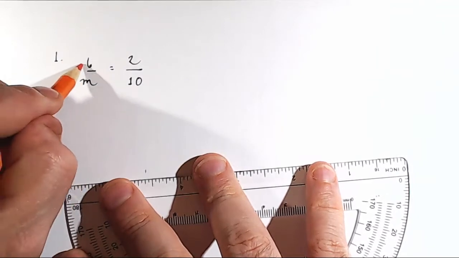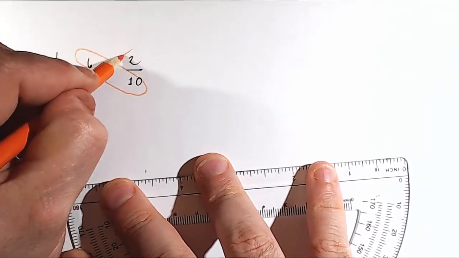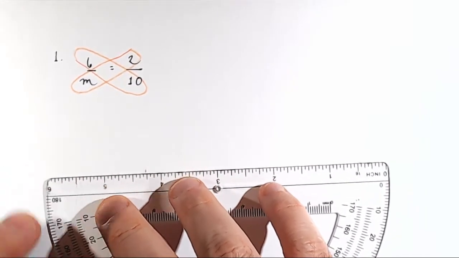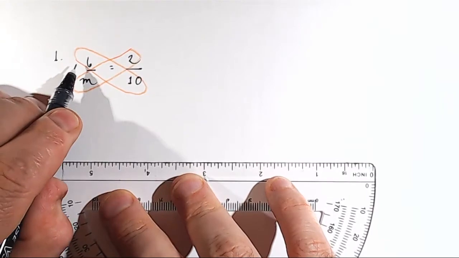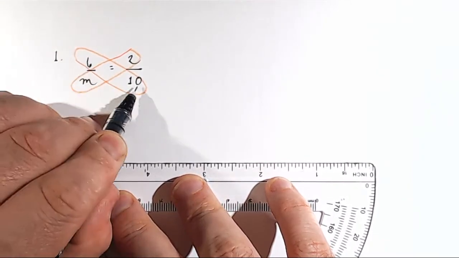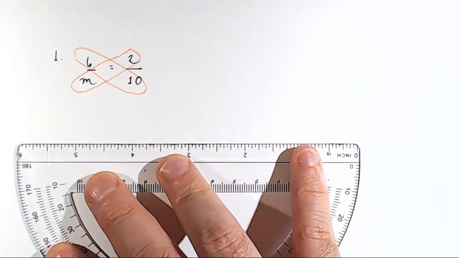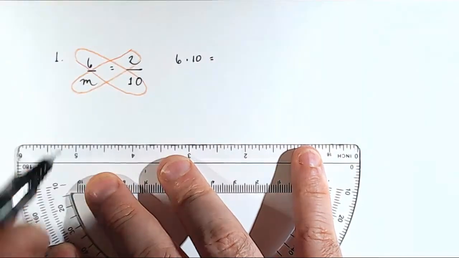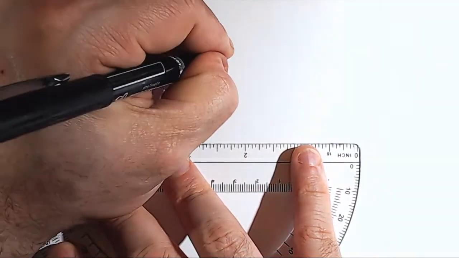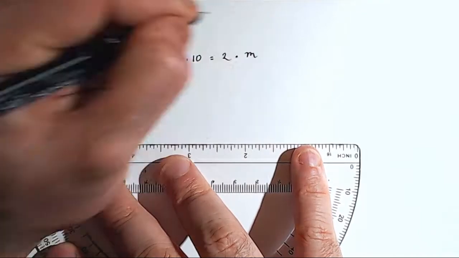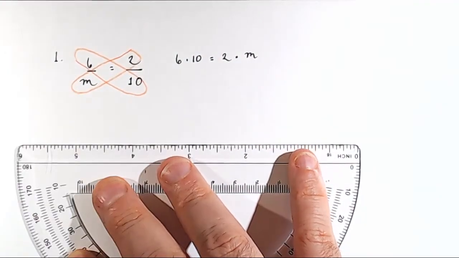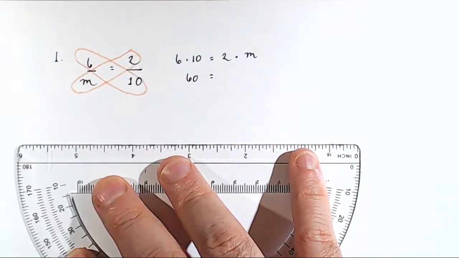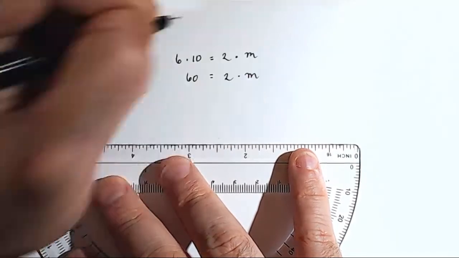These proportions will be solved using the butterfly method, and that looks like this. Some people call it cross multiply and divide. All right. So a cross product. So this is 6 times 10. I'm going to write like this: 6 times 10 equals 2 times m. All right, so what is 6 times 10? 6 times 10 is 60, and that is equal to 2 times m.